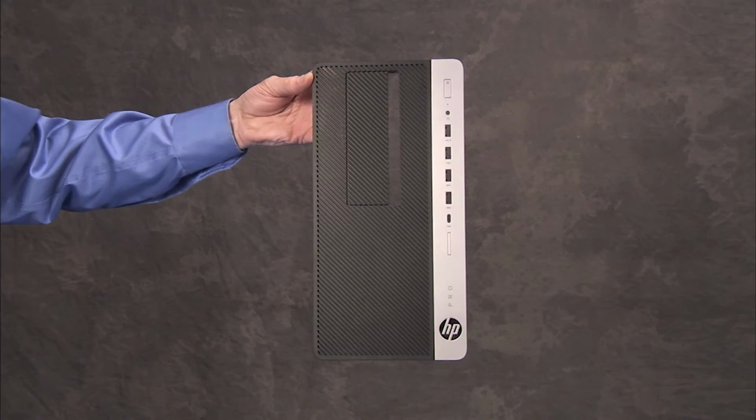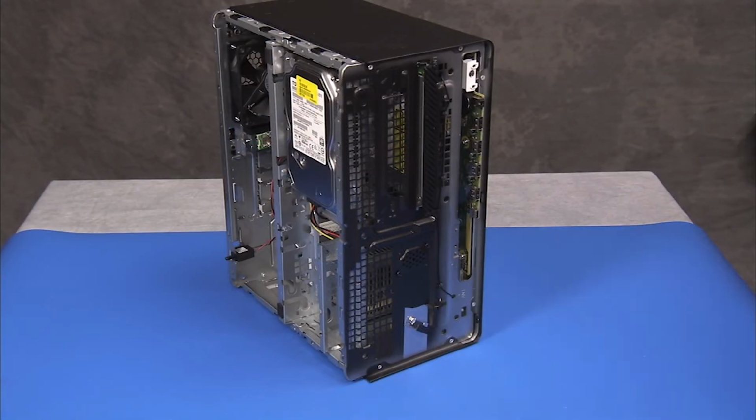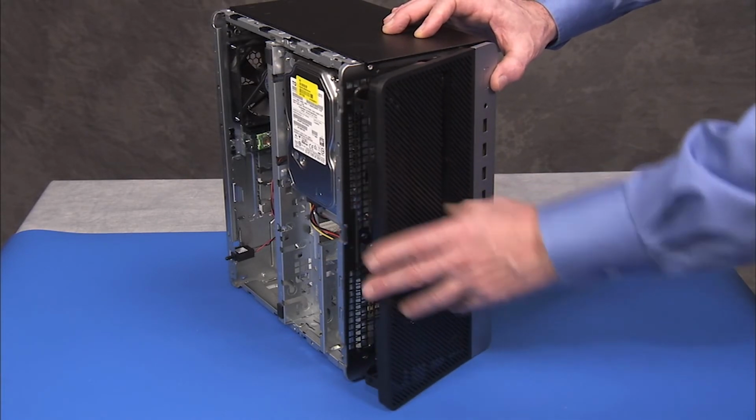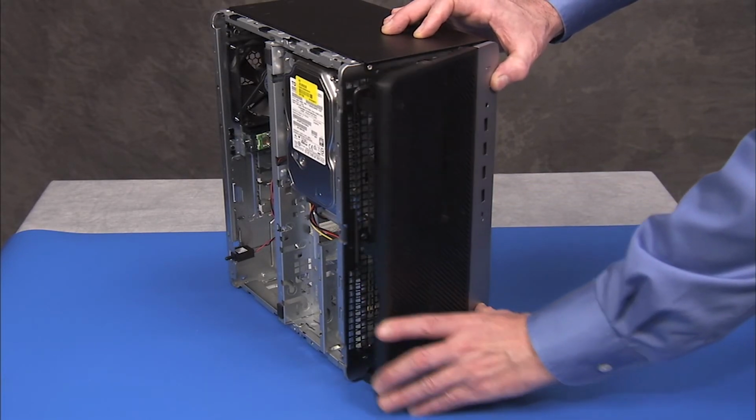To replace the main bezel, align the hooked tabs on the right side of the bezel over their tabs, then rotate and press the left side of the bezel until the cutout tabs snap over their posts.